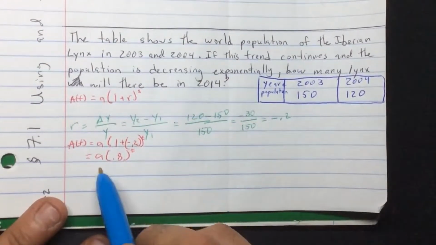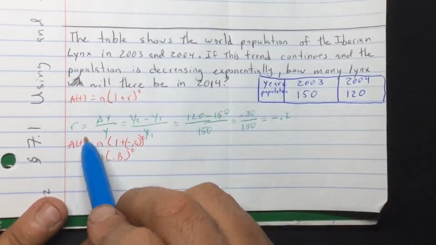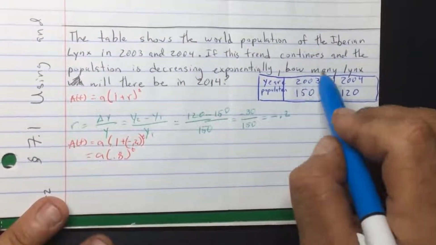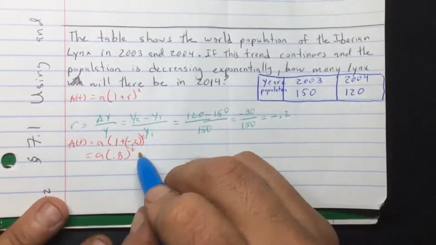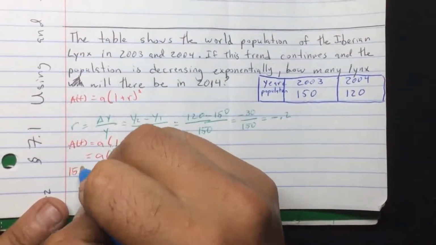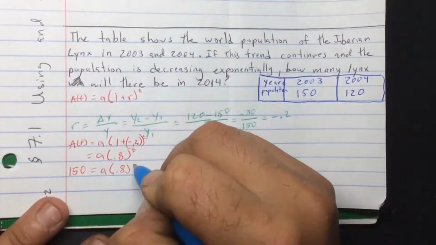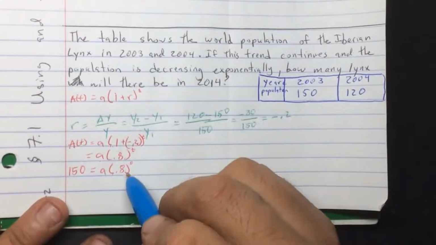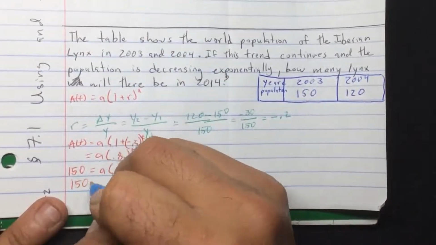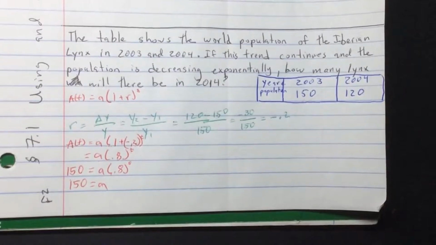Well, I need to find my a. We know our initial at year 0 was 150. So if we change this to 0, we have 150 is equal to a times 0.8 to the 0, because it's year 0, and 0.8 to the 0 is 1, so 150 is equal to a.